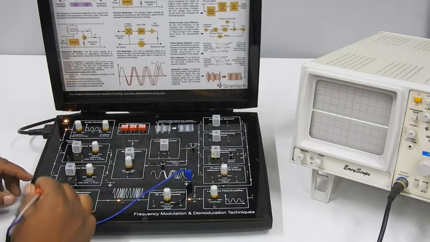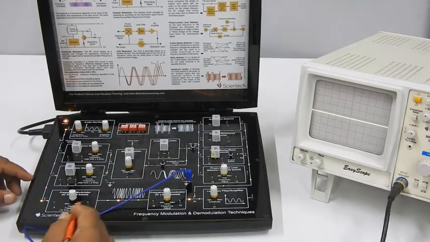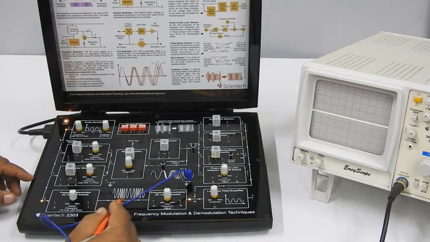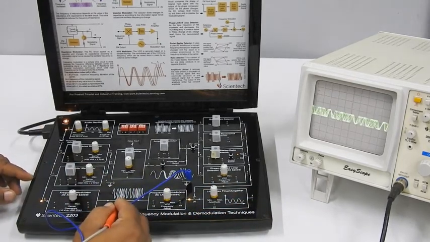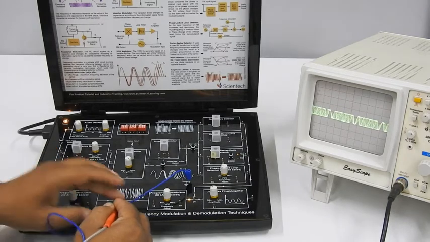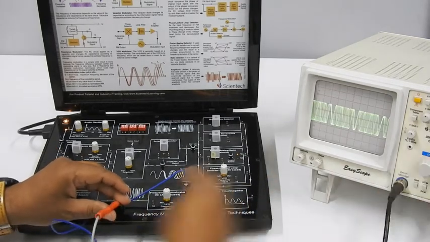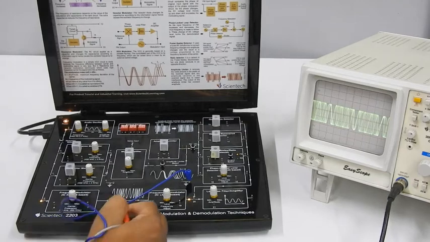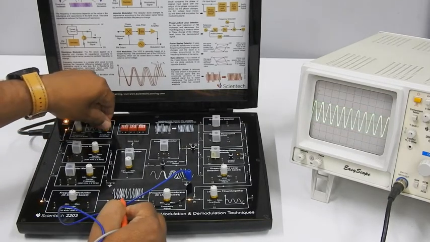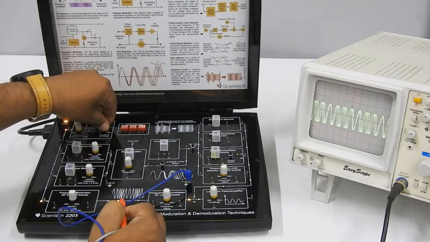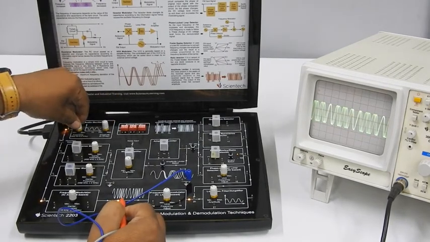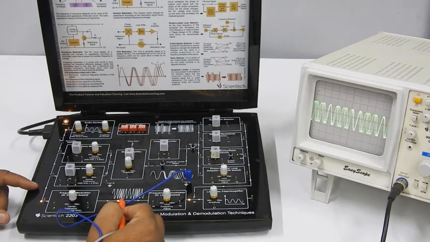This block has been selected. So you can see the LED is glowing, that means this block is highlighted. At this test point you can see the output, frequency modulator output, and with the help of audio oscillator amplitude you can set the frequency output. So this is FM output according to the Bessel's function.